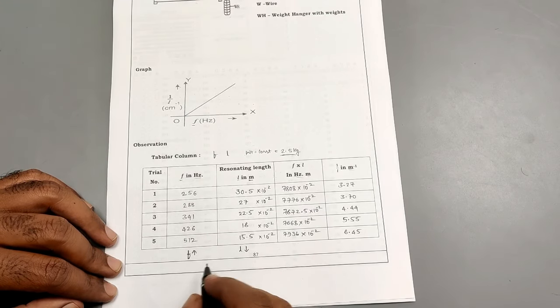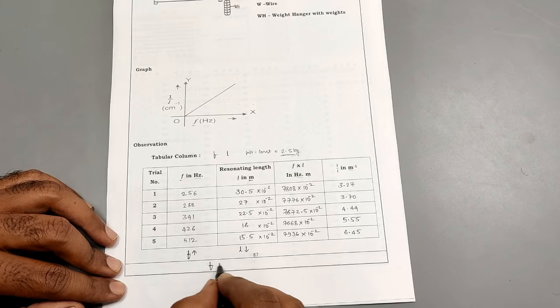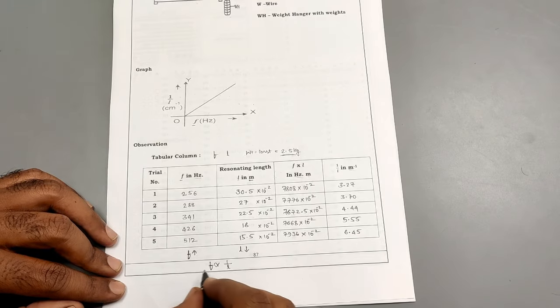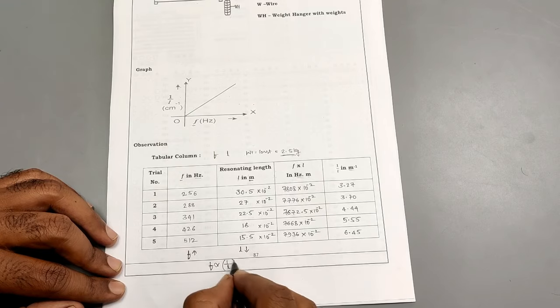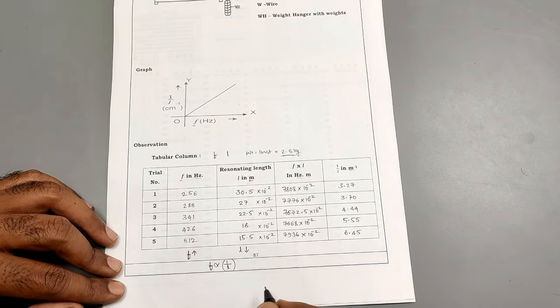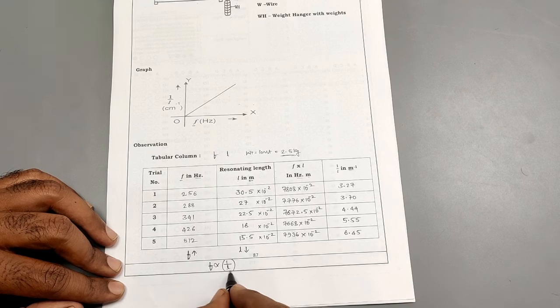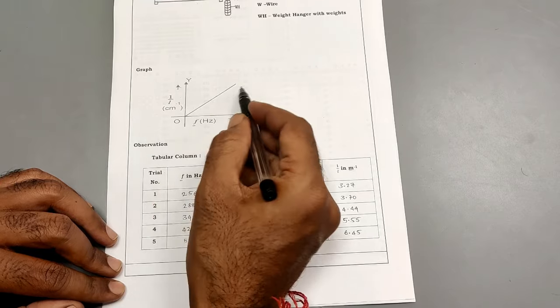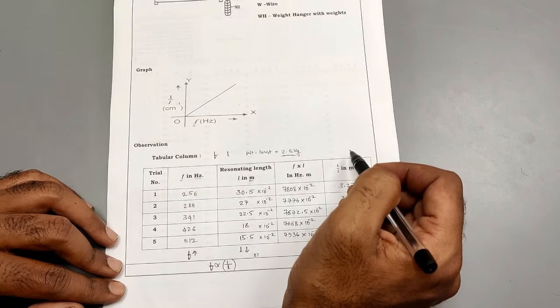Frequency increases but length decreases. What does this indicate? It indicates frequency is inversely proportional to length, or you can say frequency is directly proportional to reciprocal of length. That's why when you plot a graph of frequency versus 1 by L, you have to get a straight line like this. You should get this kind of straight line, right.